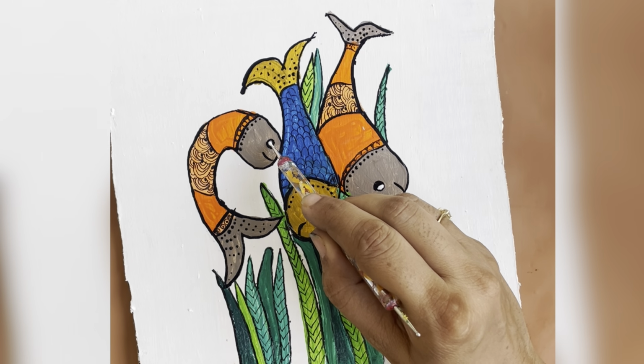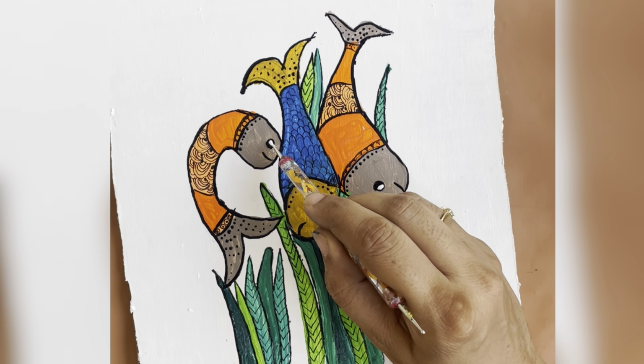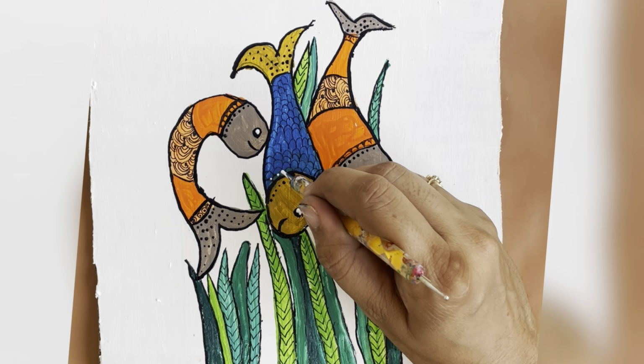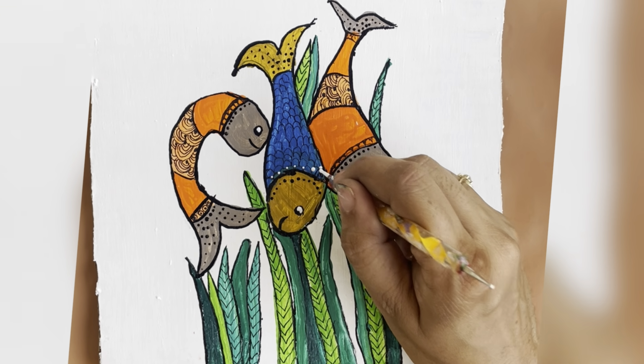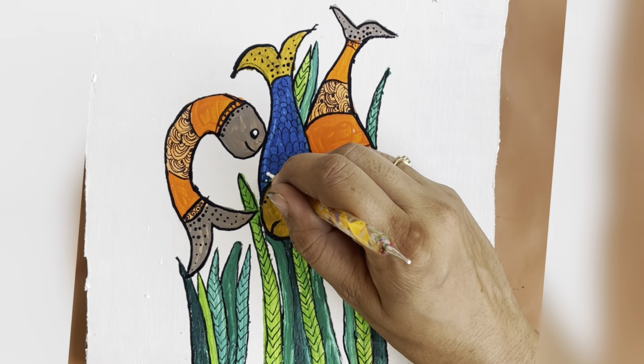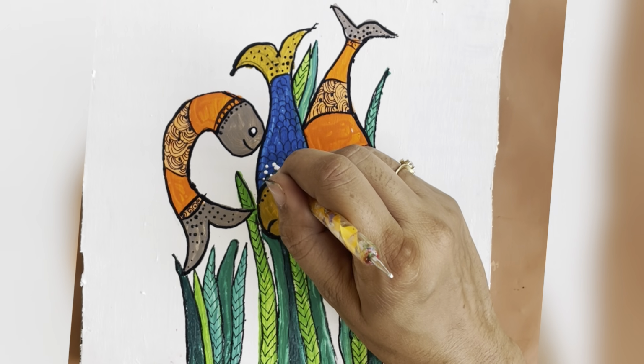The eyes will come alive as soon as I put a white dot. See for yourself. After this, I am again doing some dots wherever there are intersection points between the scales of the fish.